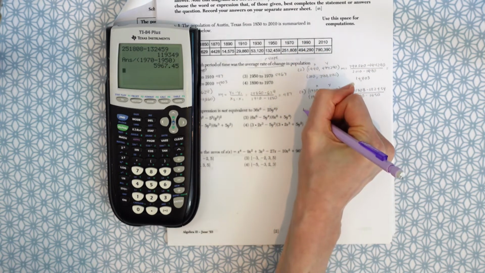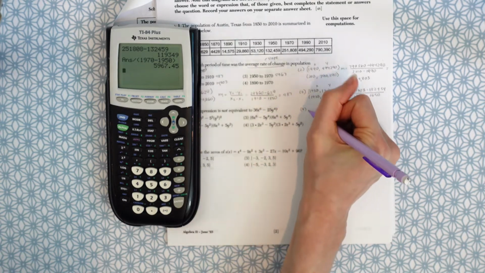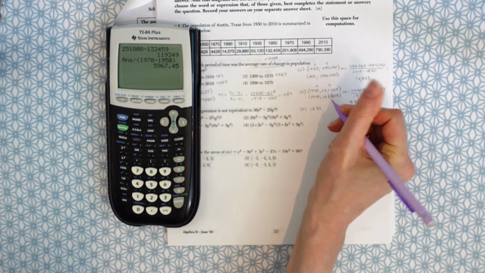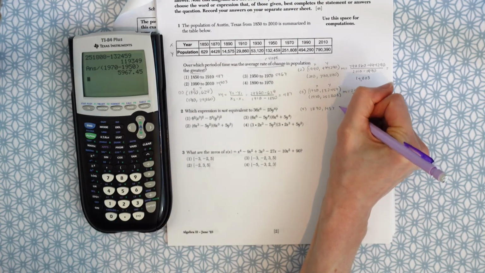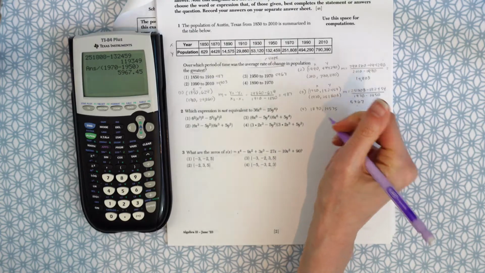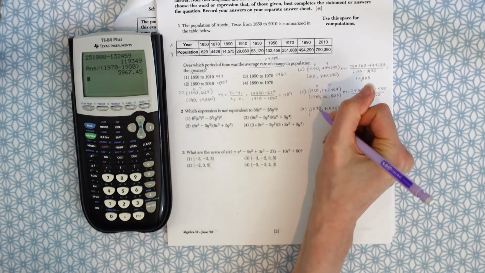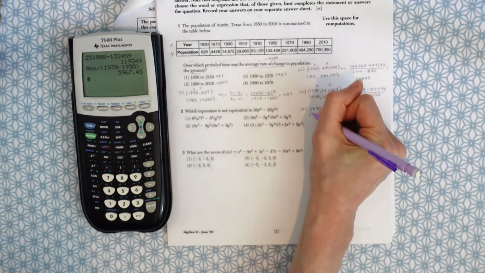And then the last potential answer choice, we have 1890, which matches up with 14,575, and 1970.